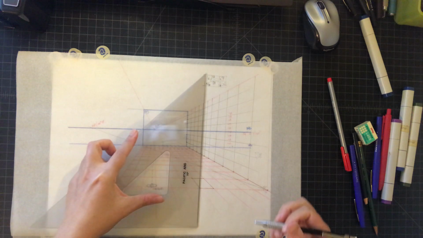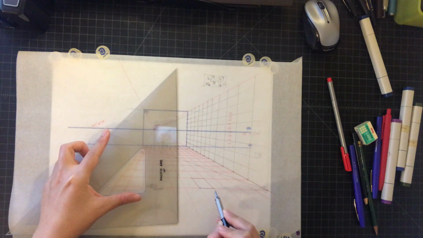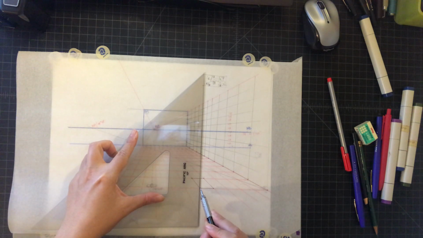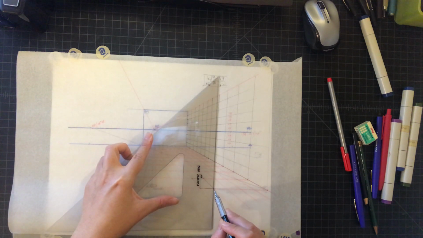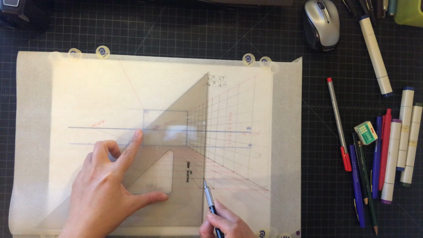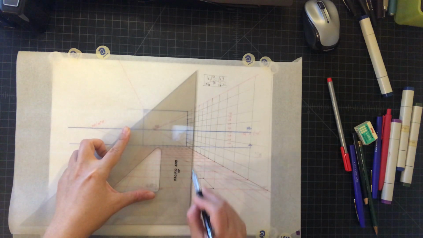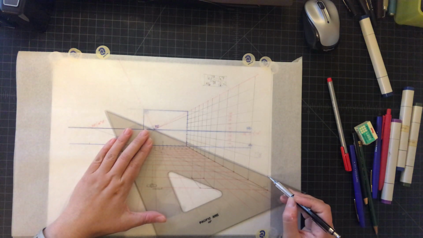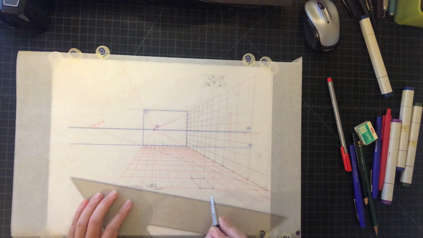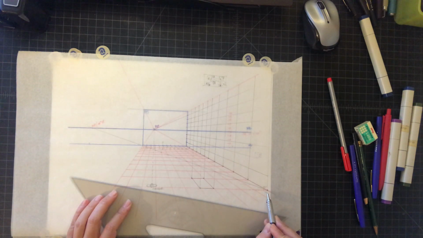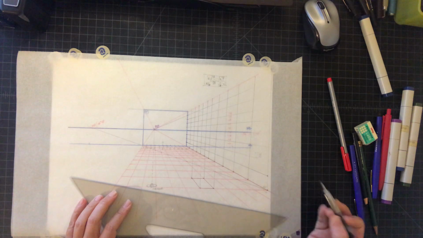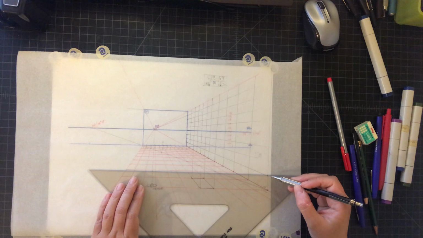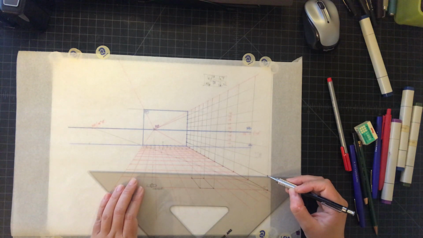Now what I'm going to do is pull a vertical line on each corner. This one is actually, so follow that line to that increment. This is your height right now. You decide on that height and you pull it back into your cube.